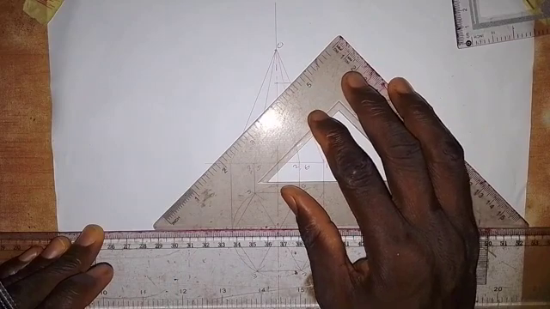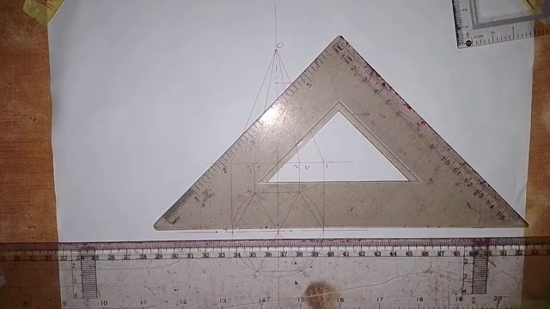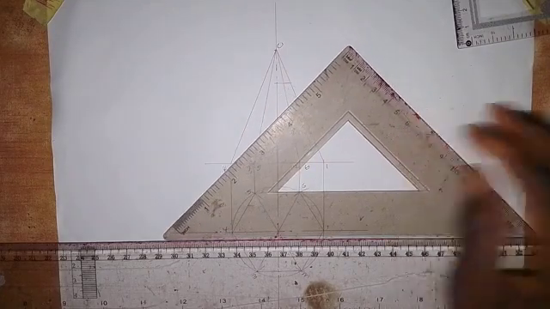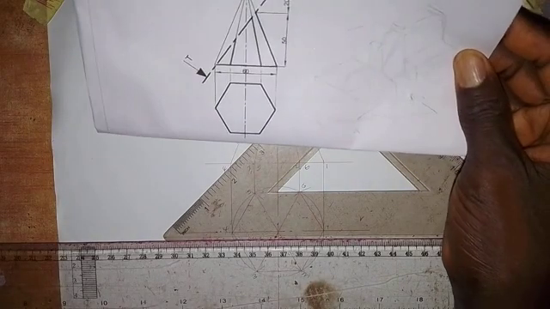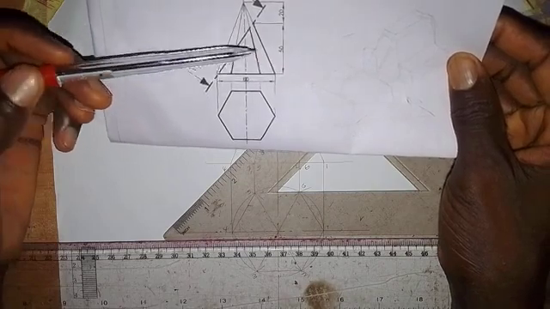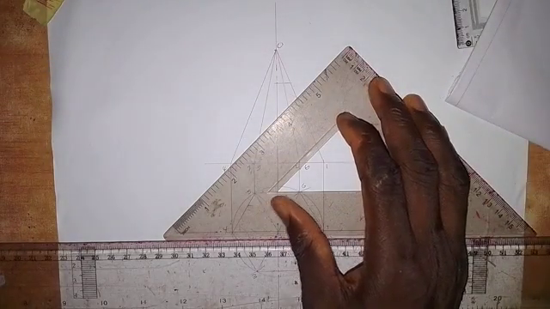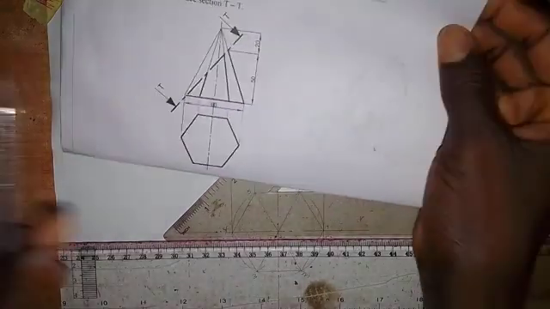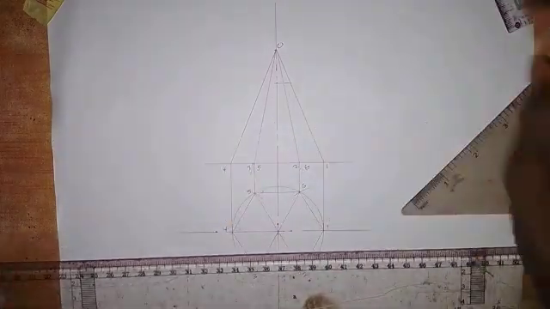So we set it at this point where we have that 50. I'm looking at what we have here. It's different from what we have here in the question. So from here to here is 50, and then with the same 45 degrees, as we are told that the cutting plane is at 45 degrees to the horizontal, I'm putting it here after taking 50.